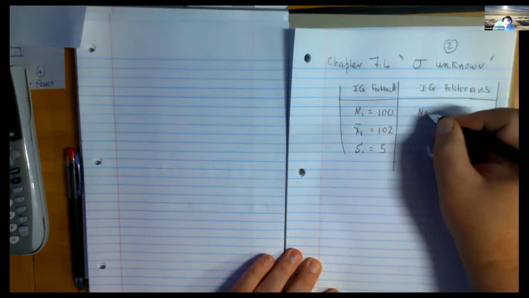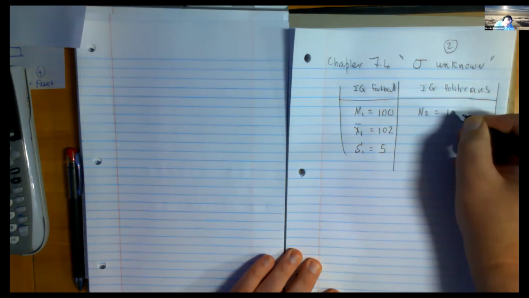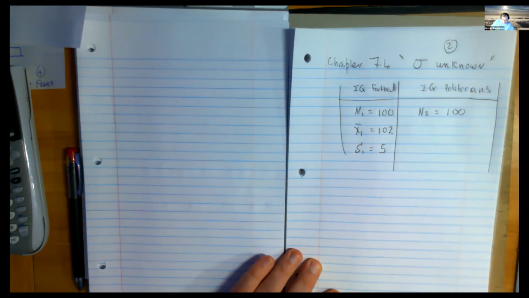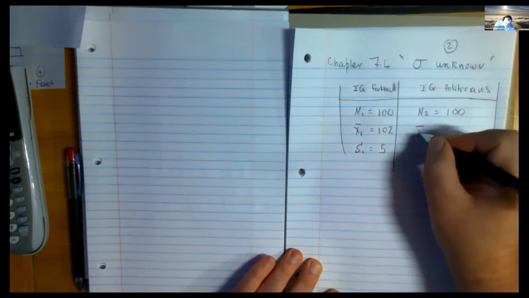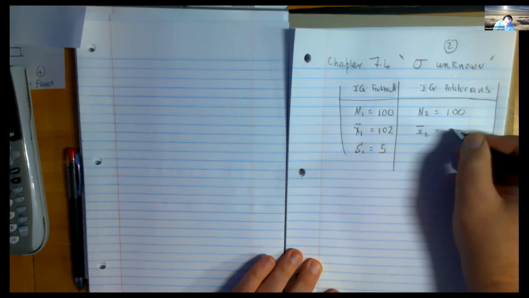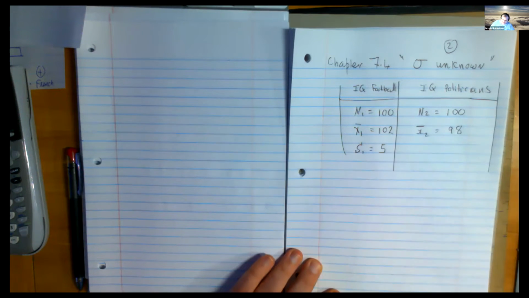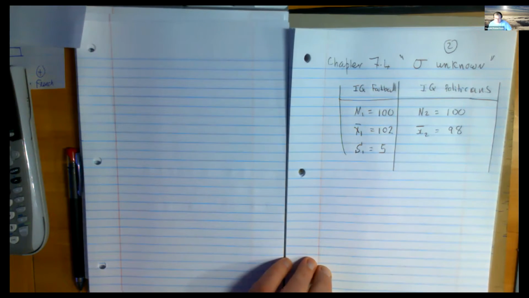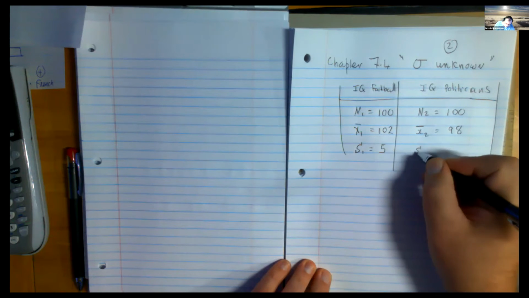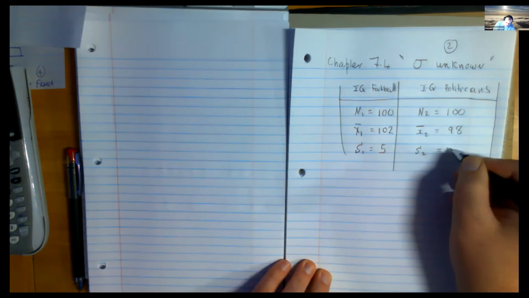And then you went to some politicians and you got 100 of those, just to be the same. And you found that their average IQ was 98, and that the standard deviation was 4.